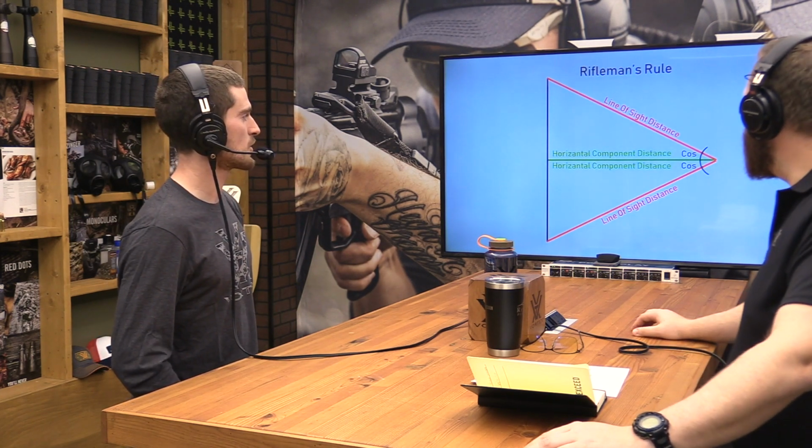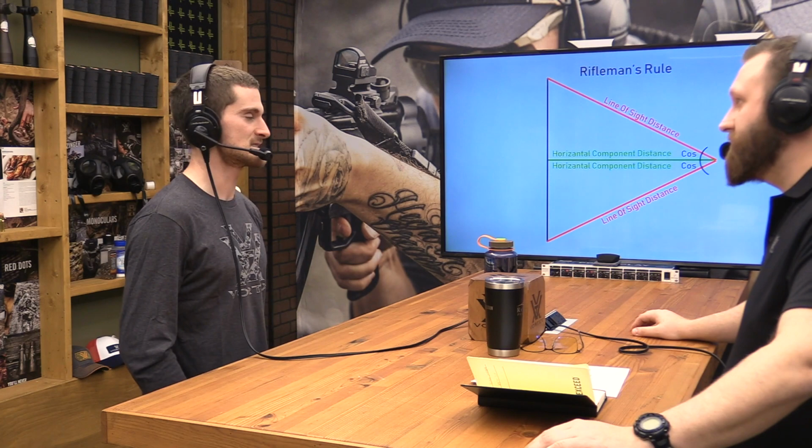Which is the horizontal component distance. That's where you're shooting at an upward or downward angle, and you're taking the actual linear distance rather than the angular distance. Can you go into this one a little bit for those not familiar? Yeah. If anybody uses one of our rangefinders, I know other companies use different terminology, but we use horizontal component distance. If you pick up one of our rangefinders, you can change it between a couple of different modes, one being horizontal component, or HCD, or LOS, which means line of sight.